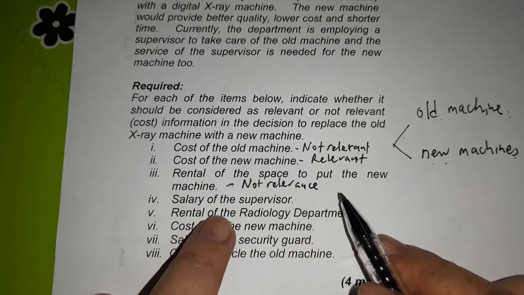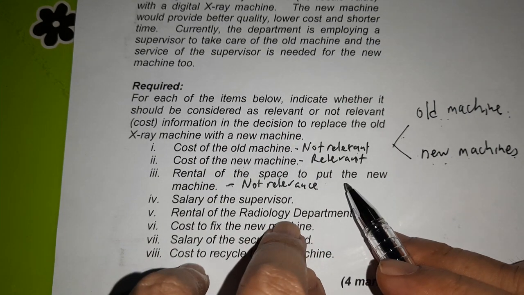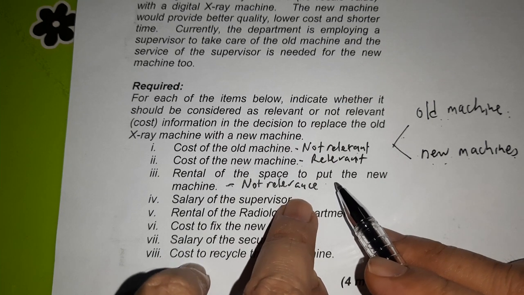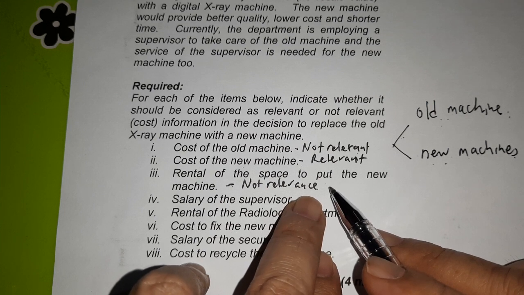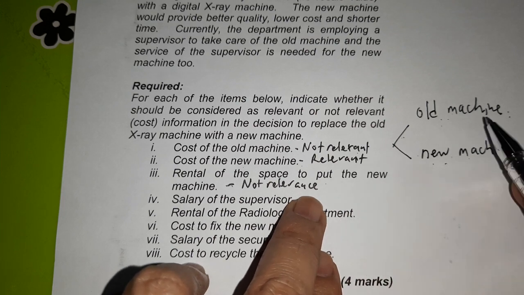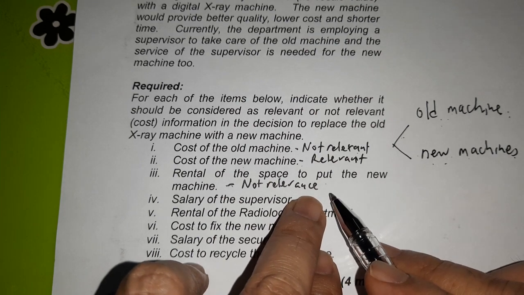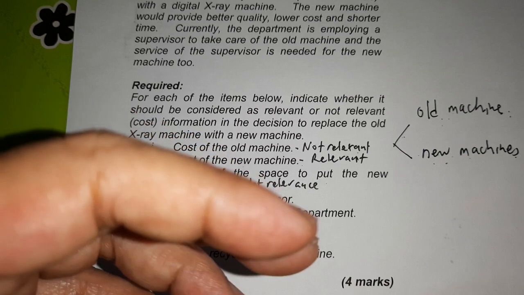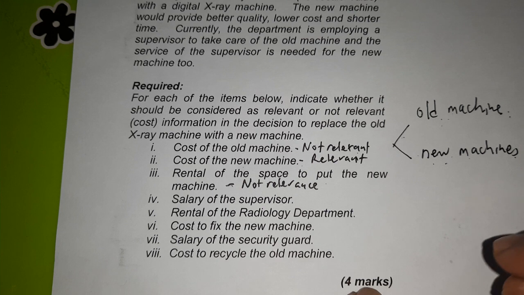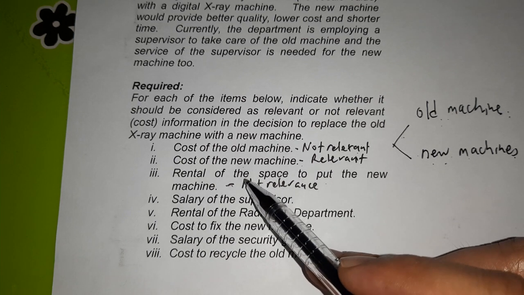I think the answer is not relevant because if the business purchases the new machine, the business will replace the old machine with the new machine. So it is like the hospital will take the new machine and put it in the place where they put the old machine. So there is no increase in rental.